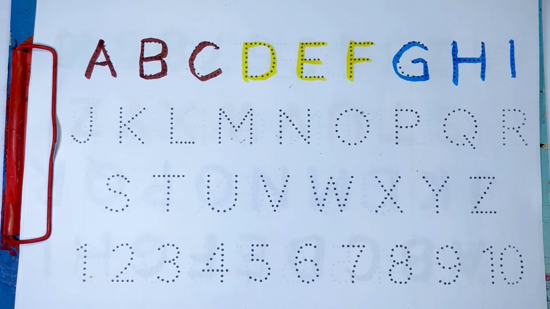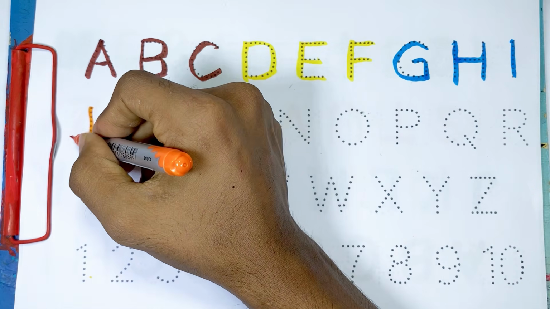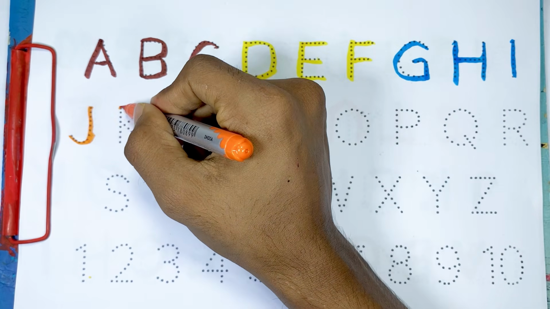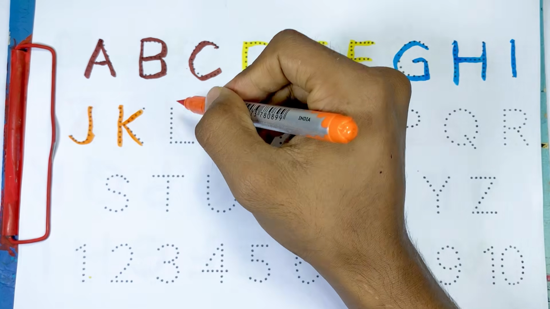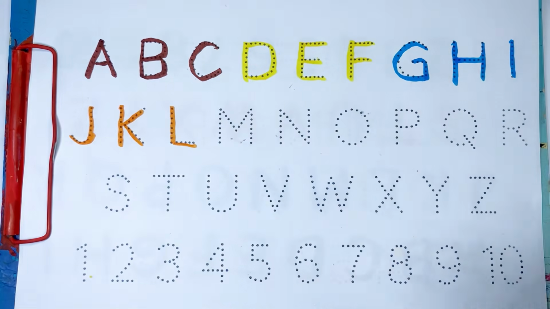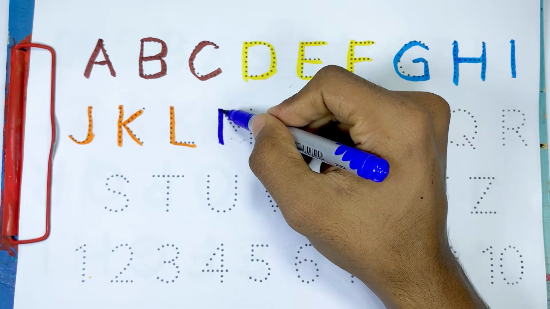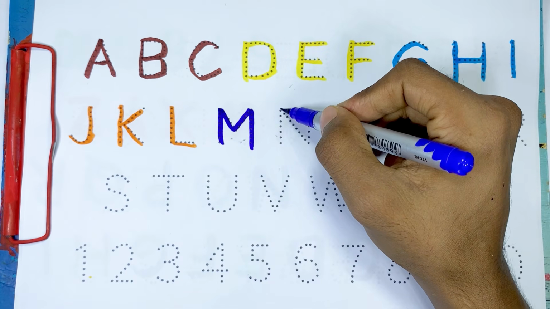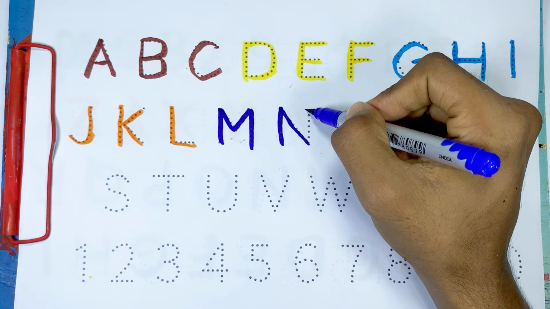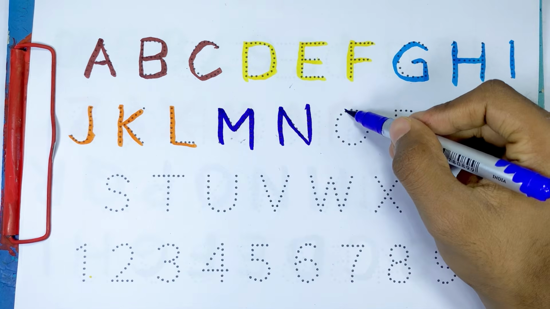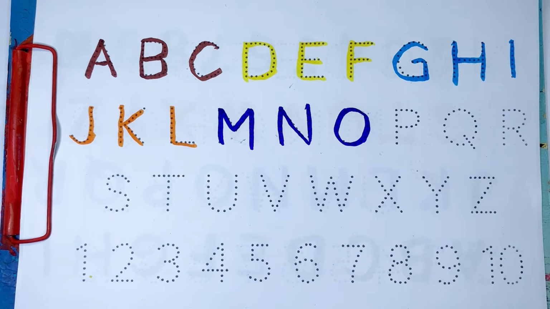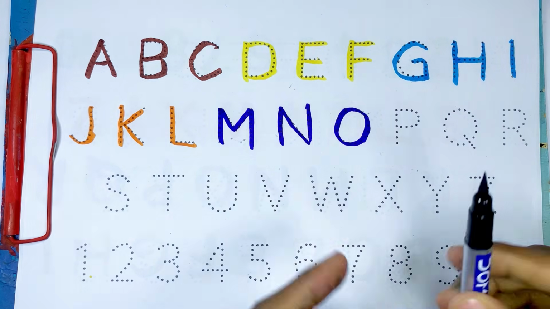For J. J for joker. K for king. L for lion. Kids, now you draw M. M for moon. N for nose. O for orange. Kids, now you draw P, and use black color.